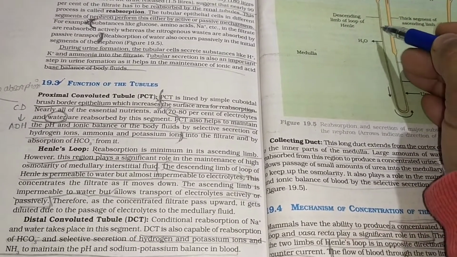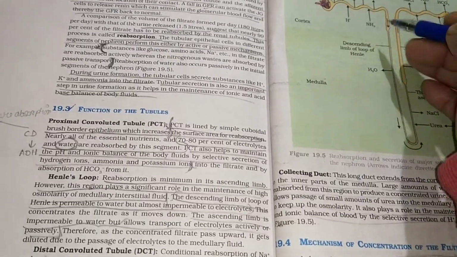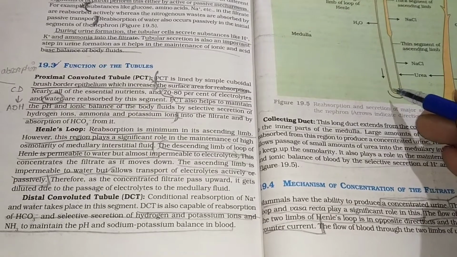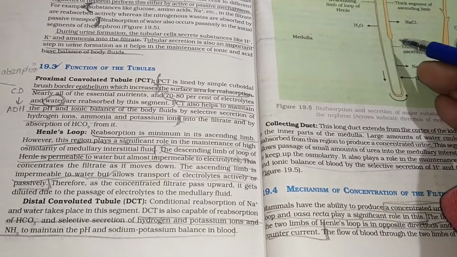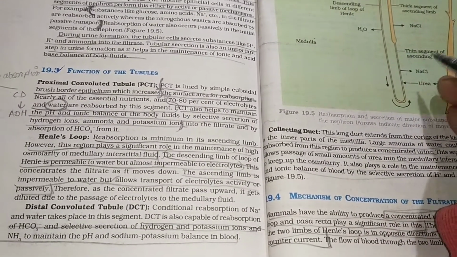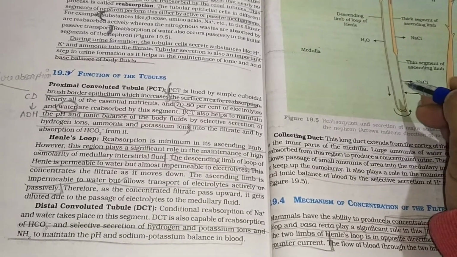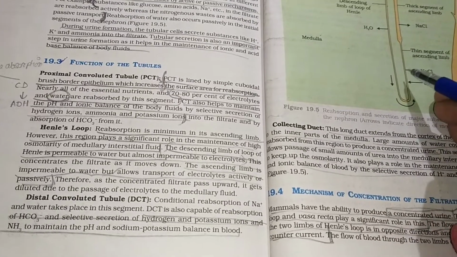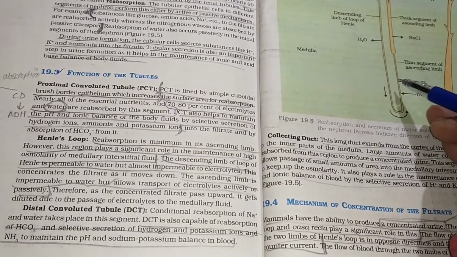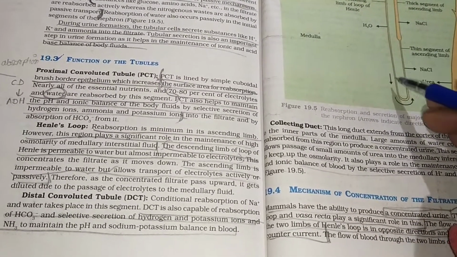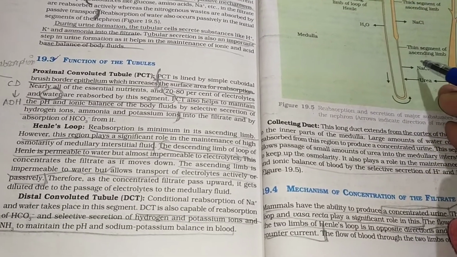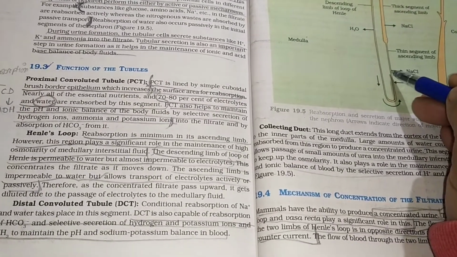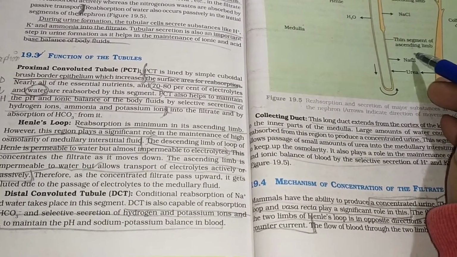When water is coming out, definitely the filtrate inside the renal tubule, in Henle's loop, is becoming concentrated. Then when it is coming upward, in the ascending limb, that is impermeable to water but electrolytes are allowed actively or passively. So you can see that NaCl is coming out, and that's why the concentrated filtrate, when it passes upward, gets diluted due to the passage of electrolytes to the medullary fluid, because these electrolytes are coming out in the medullary fluid here.